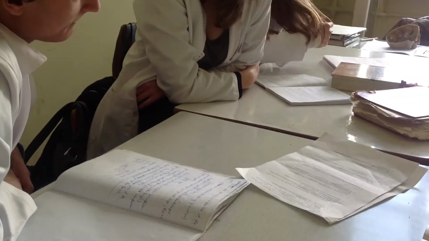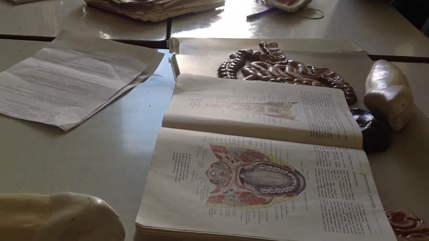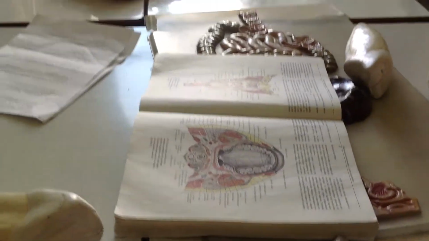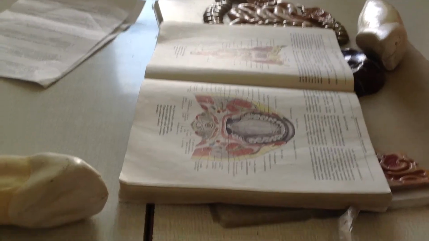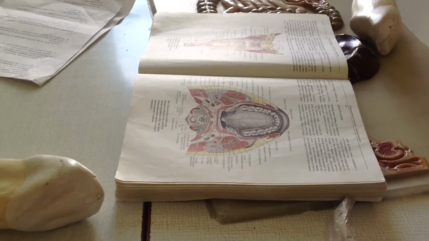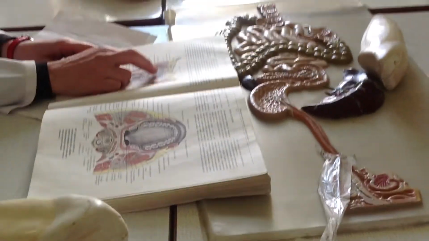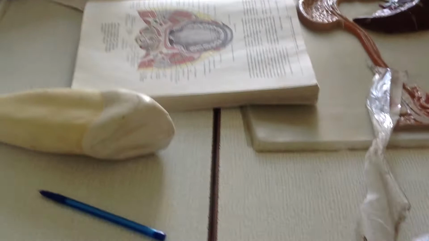Nasopharynx. If you take separately the parts of the pharynx. How many openings has the nasopharynx on the anterior wall? Paired choanae. Yes?